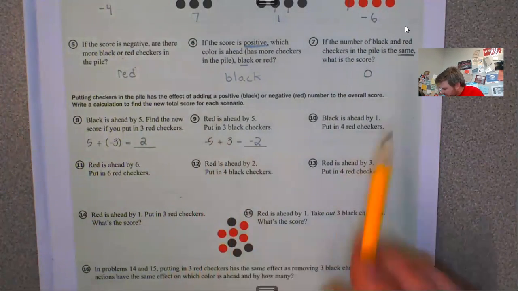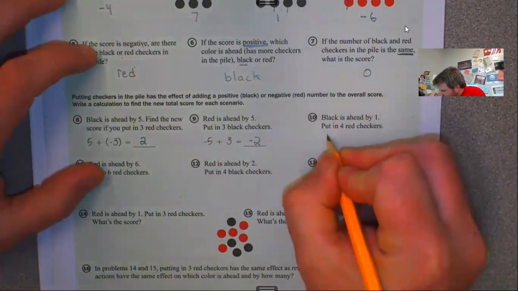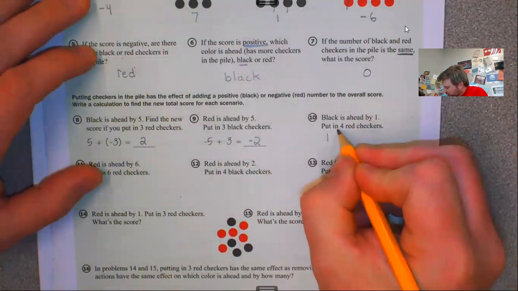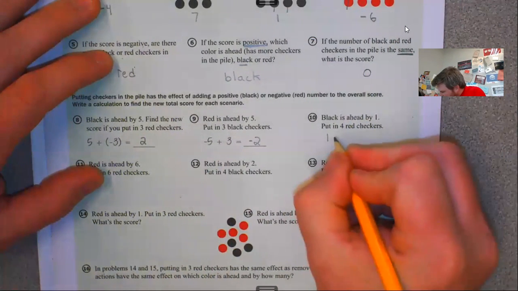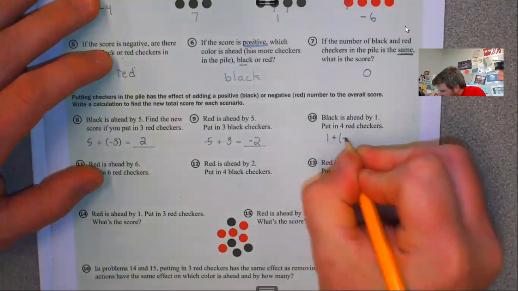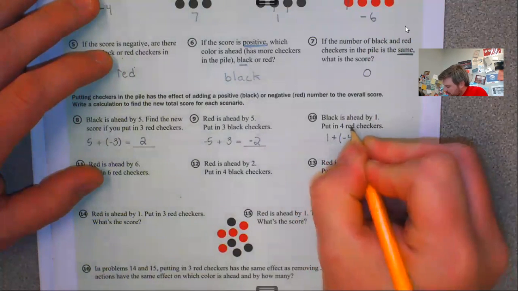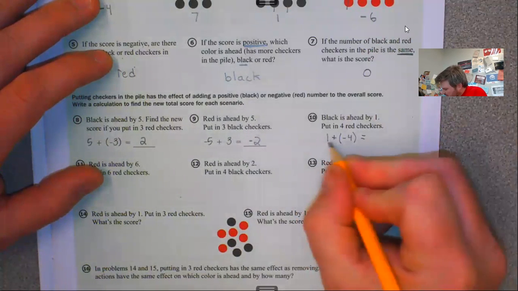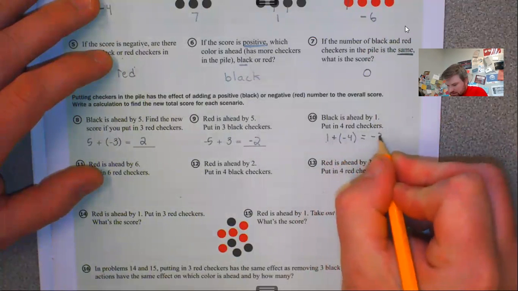Okay, black is ahead by 1, so you've got a +1. Put in 4 red checkers. So we're going to add -4 because the red is negative. And what do we get? Well, 1 plus -4 is -3.